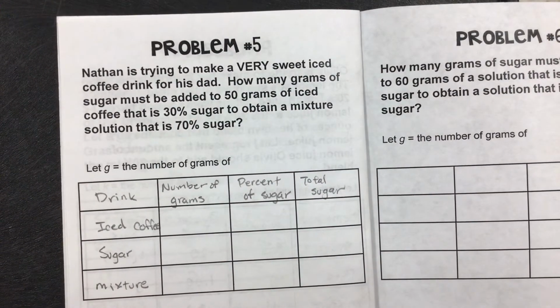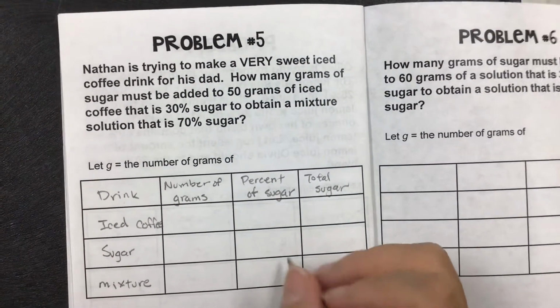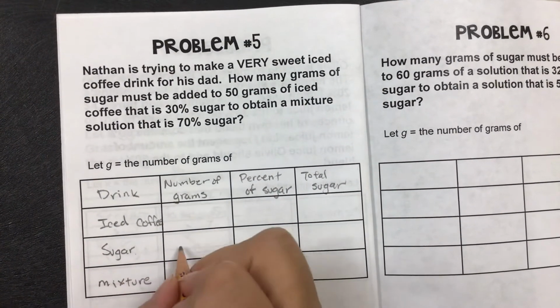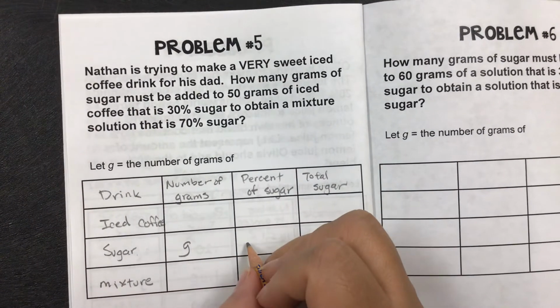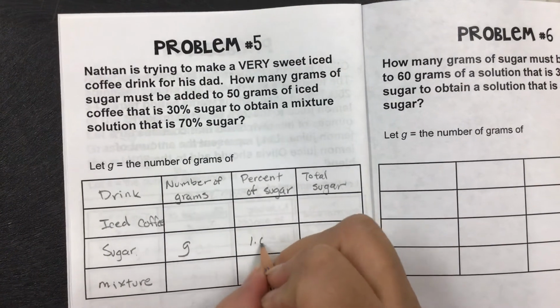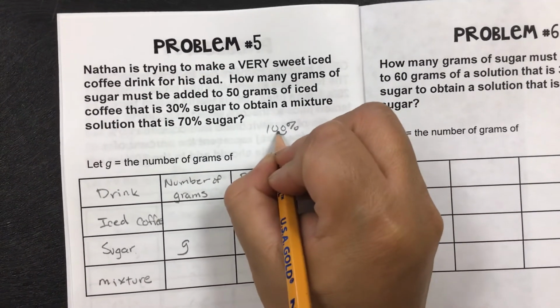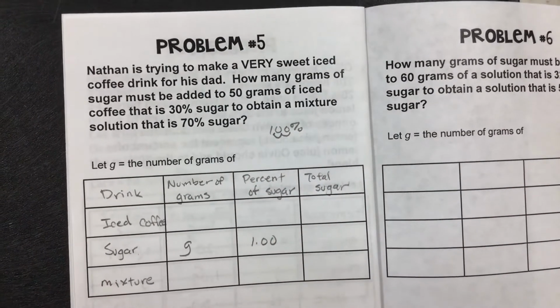Okay, so how many grams of sugar must be added? We're adding sugar, and that's the G. And what percent of sugar? Sugar is 100%, which remember we write as 1, because we move the decimal over to write it as a decimal.